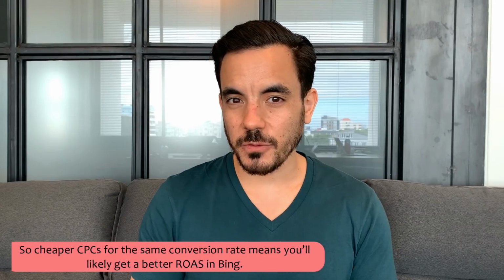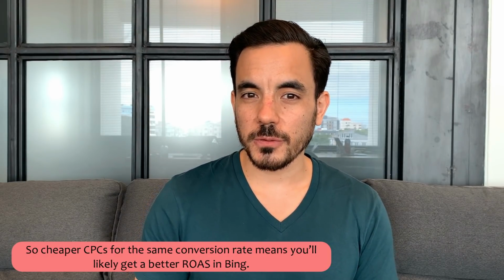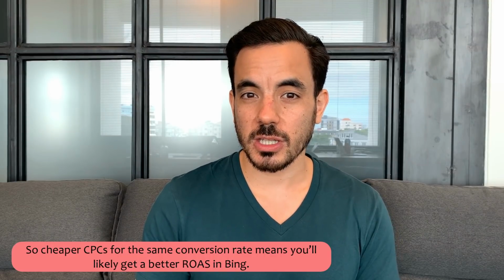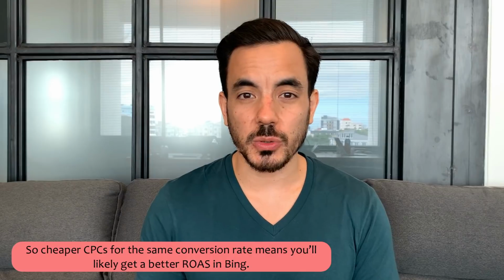Despite that, conversion rates are largely the same on Bing Ads as they are on Google Ads. That's because it's exactly the same kind of high intent traffic where people are searching for the exact products that you have. So cheaper CPCs for the same conversion rate? Yeah, that means that you'll often see better performance in terms of your return over ad spend on Bing Ads when compared to Google Ads.